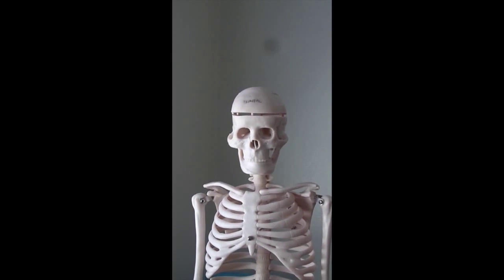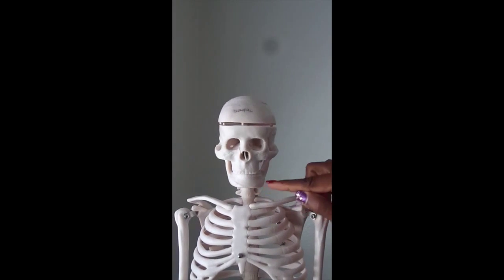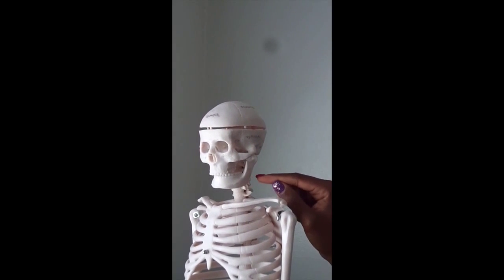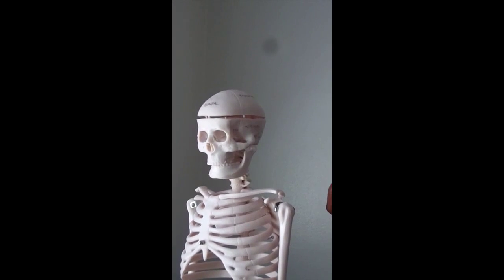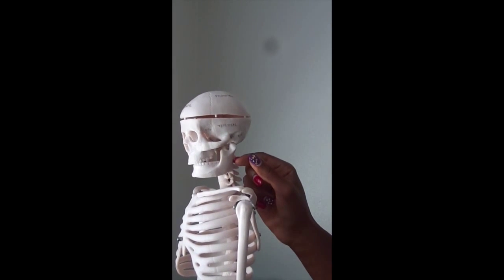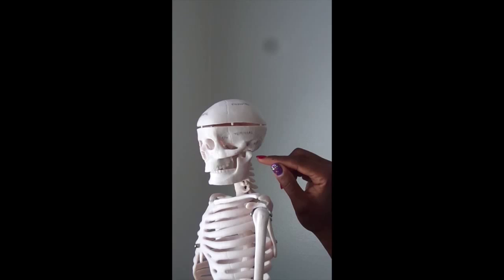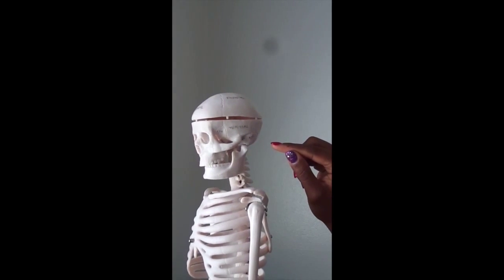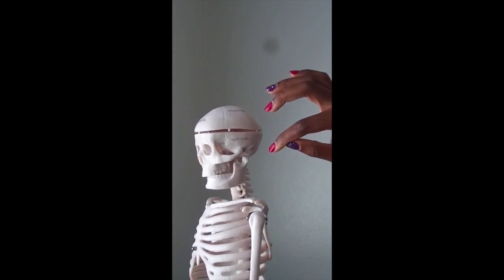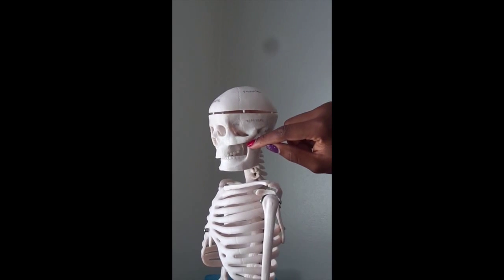We'll move down to the mandible, which would be the jaw here. What we have is the body of the mandible. We have the angle of the mandible, which most people say looks similar to a 90-degree angle. We have the ramus, which would be the long back part here. We have the mandibular condyle, which is right there. We have the mandibular notch, which is going to be this opening right there. And we have the coronoid process, which is right there.